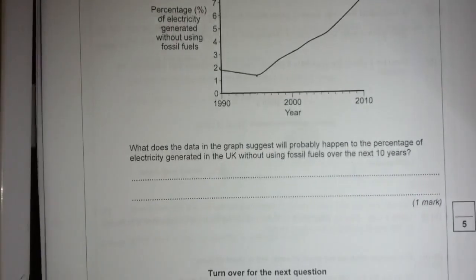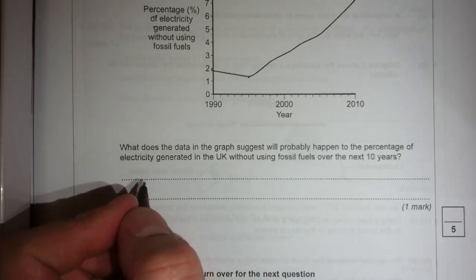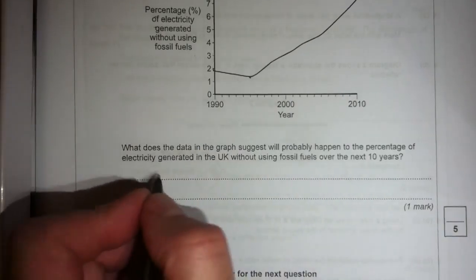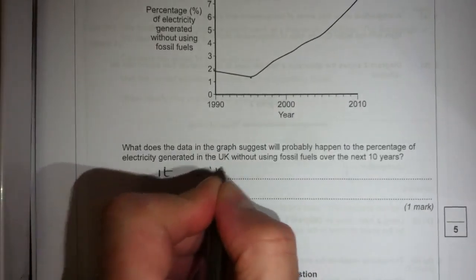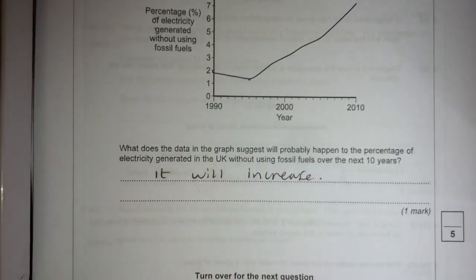Okay, so all we need to write in our answer here, what does the data in the graph suggest will probably happen to the percentage of electricity generated in the UK without using fossil fuels over the next 10 years? It will increase. That will be sufficient for 1 mark.